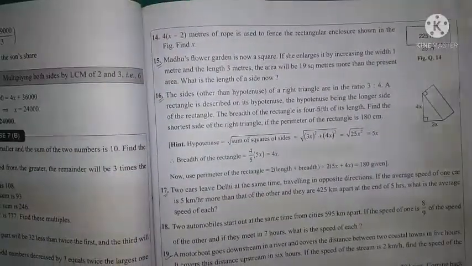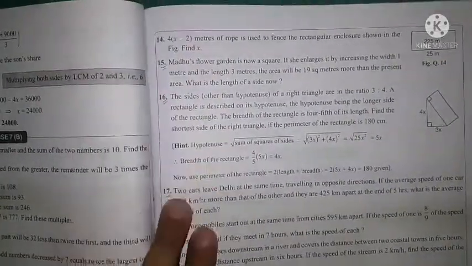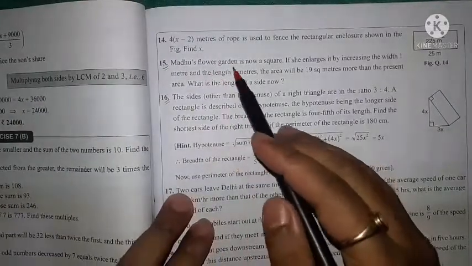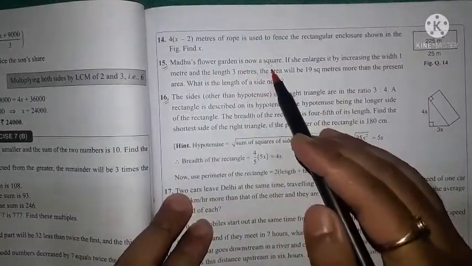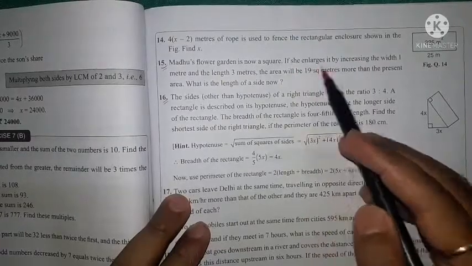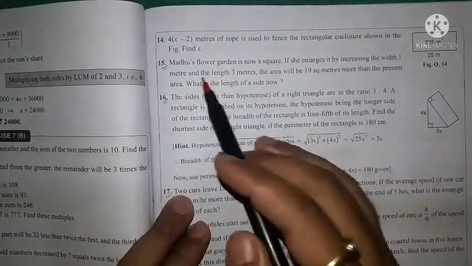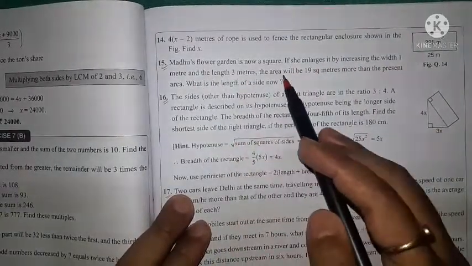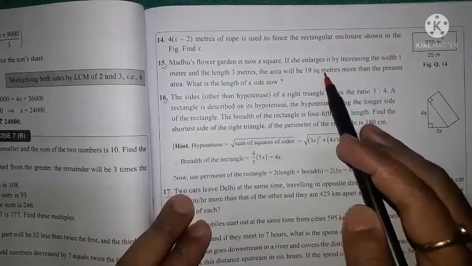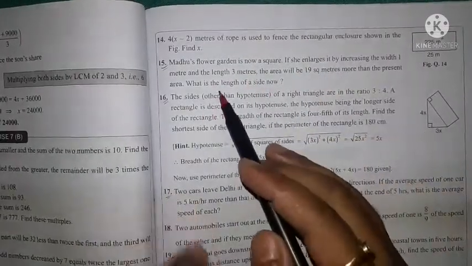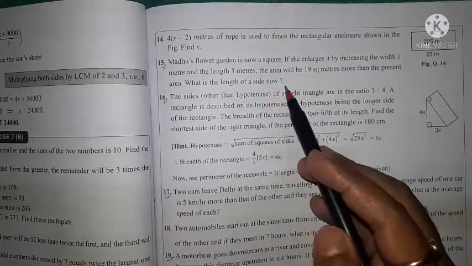Then let's move to question number 15. Madhu's flower garden is now a square. If she enlarges it by increasing the width 1 meter and the length 3 meters, the area will be 19 square meters more than the present area. What is the length of a side now?